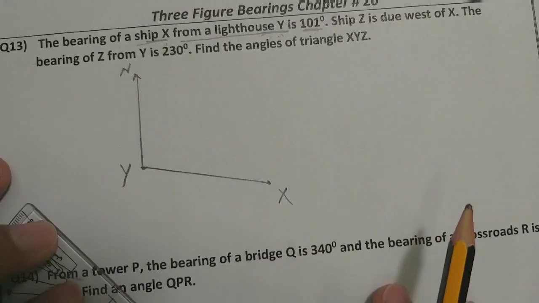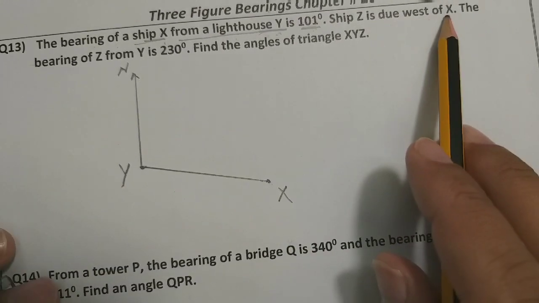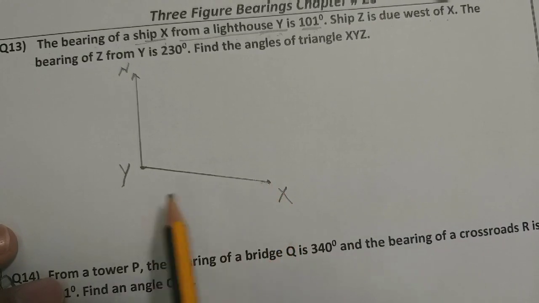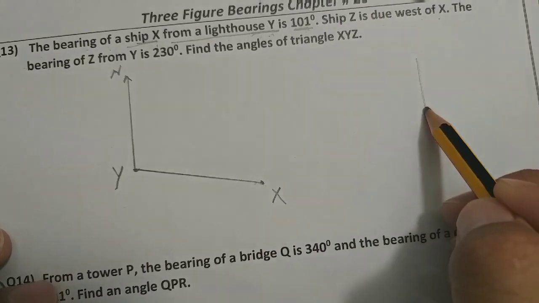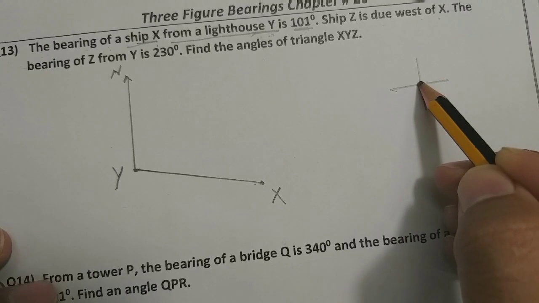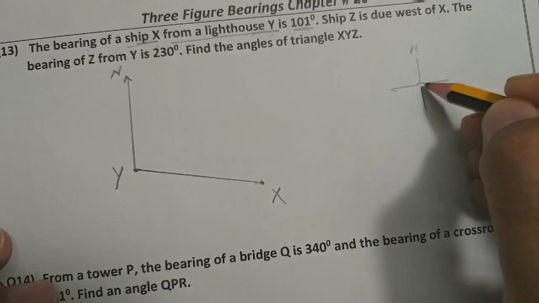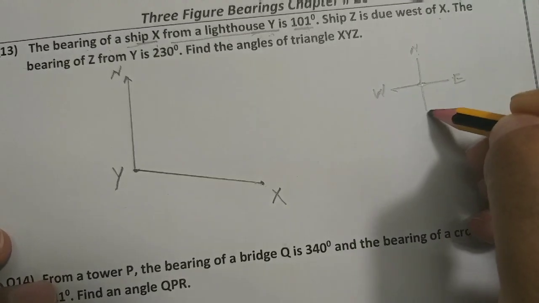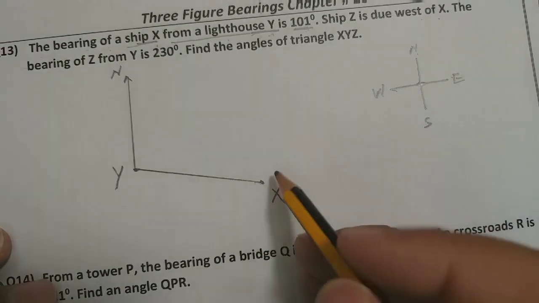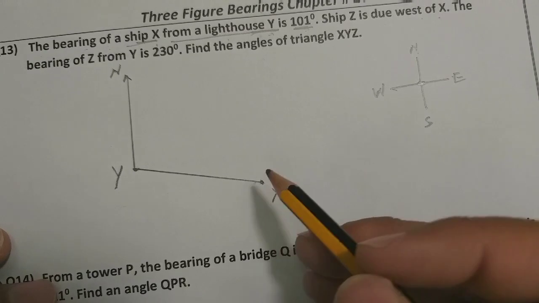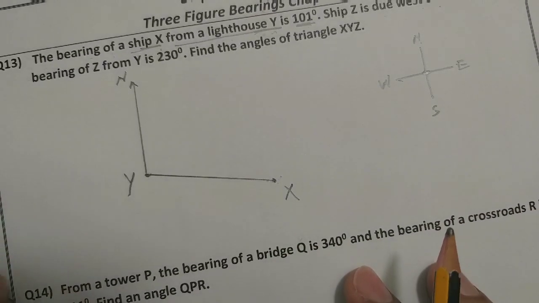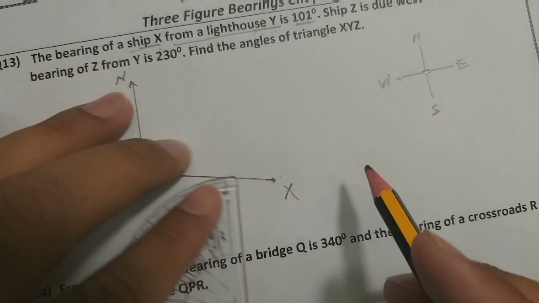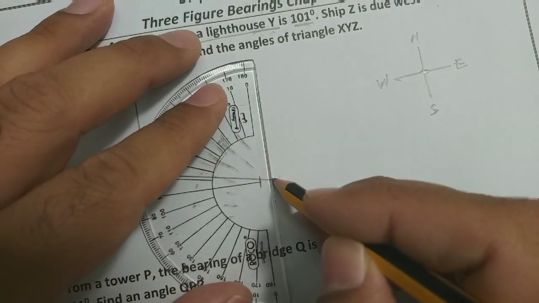Now after that, he said ship Z is due west of X. It means ship Z is due west of X. We know from the compass that from this point is the north, from here is the east, from this point is the west, and from this point is the south. So from this particular point, he said that ship Z is on the west of this point.